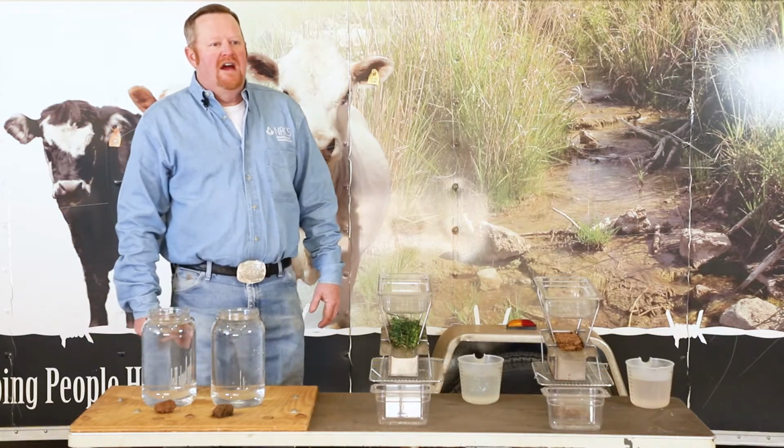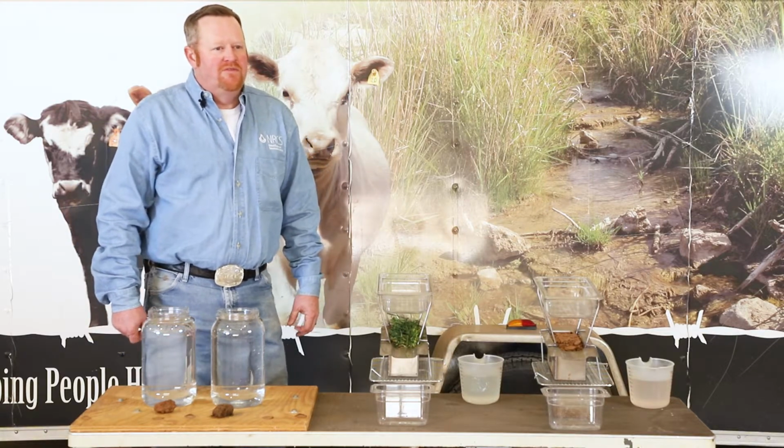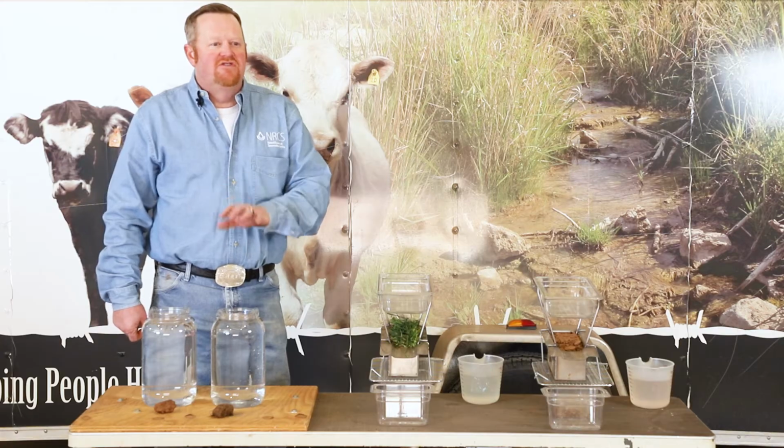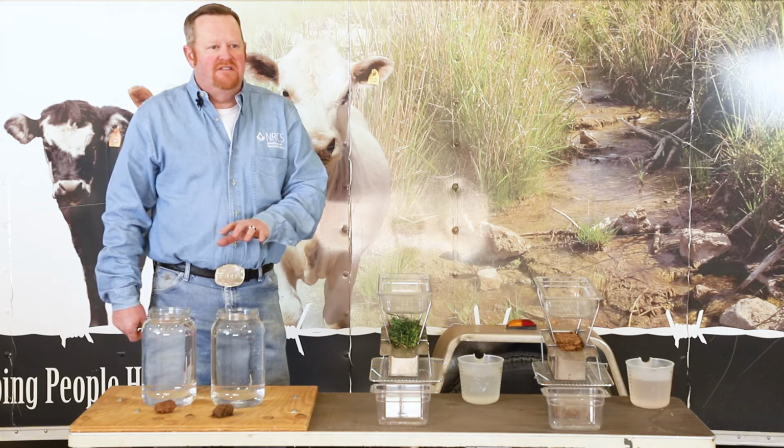Today, we have some tabletop soils demonstrations. The first demonstration we have is the slake test. This is a soil aggregate stability test.